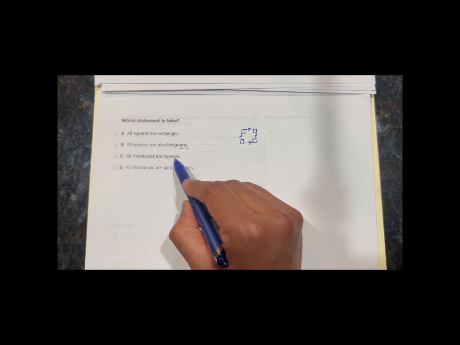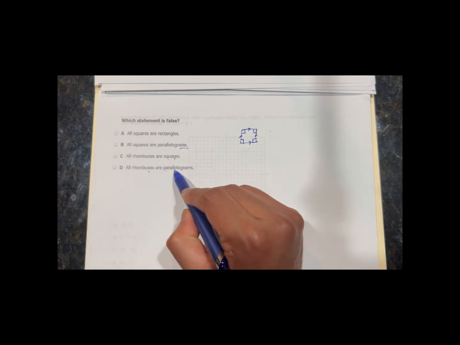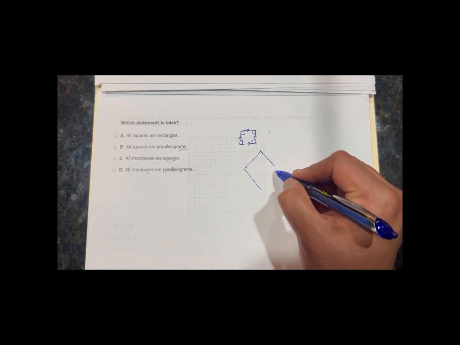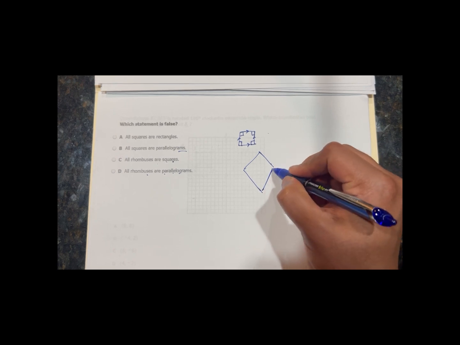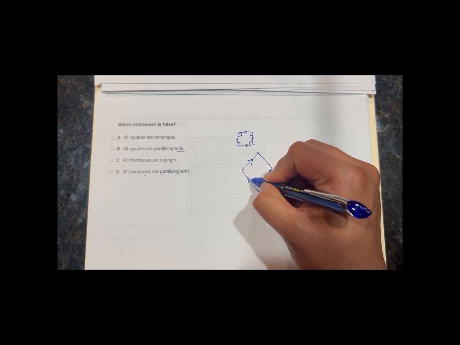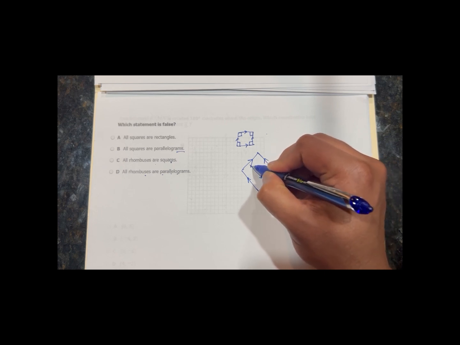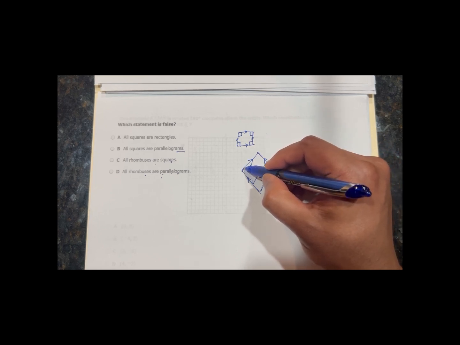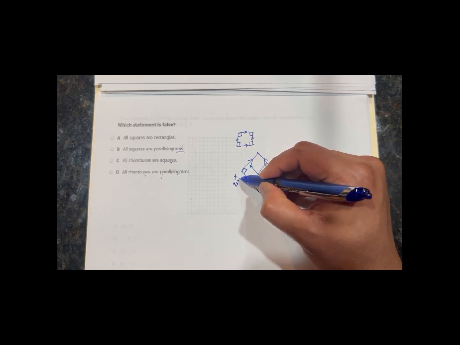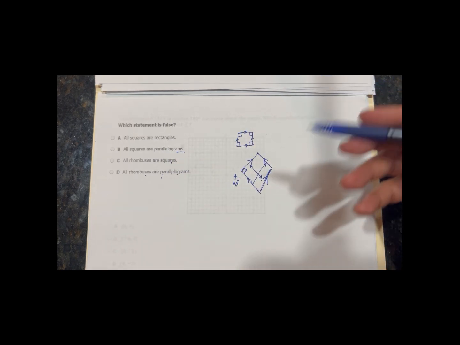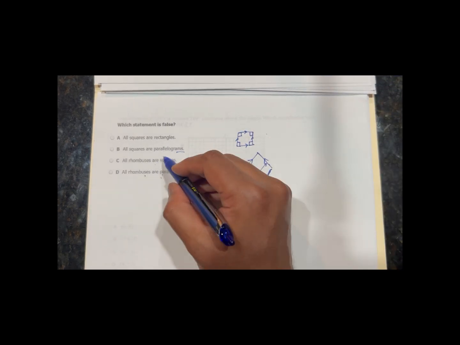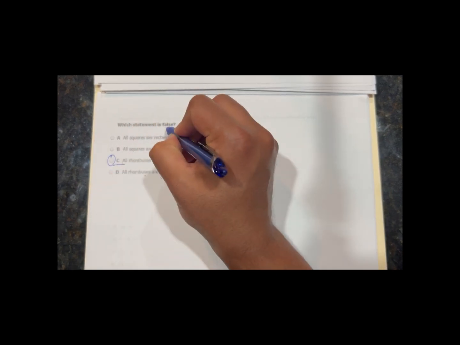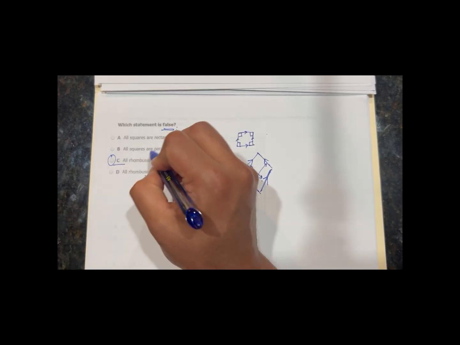All rhombuses are squares. All rhombuses are parallelograms. Okay, if you don't know what a rhombus is, you should. It's basically something like a kite, where these two sides are parallel and these two sides are parallel. So they are parallelograms, but they're not squares. That means this angle is not equal to 90 degrees. It could be sometimes, but it doesn't have to be. So just be careful about that. All rhombuses are squares is the statement that is false. That's what they're looking for, not what is true, what is false.